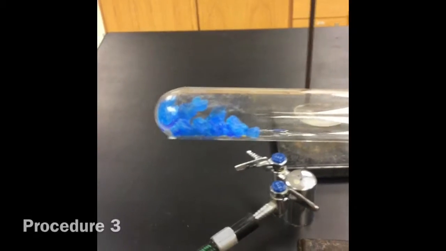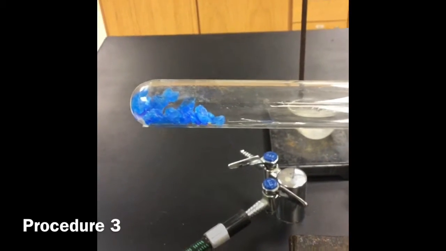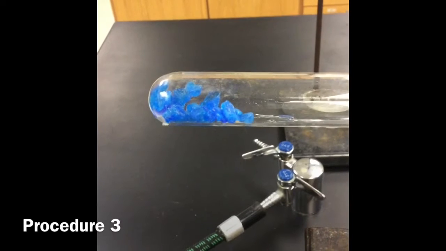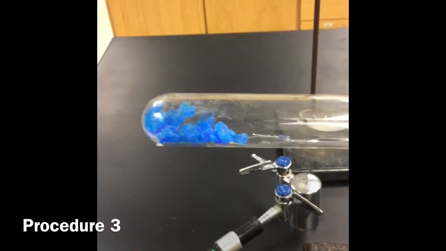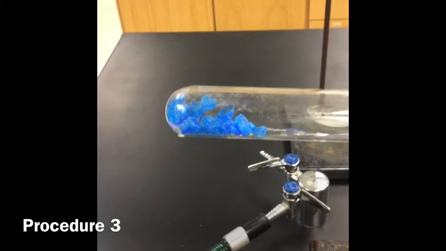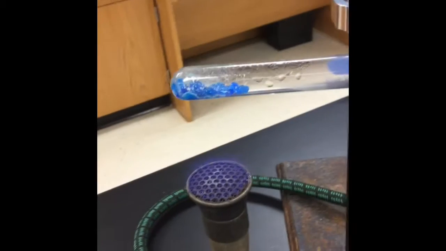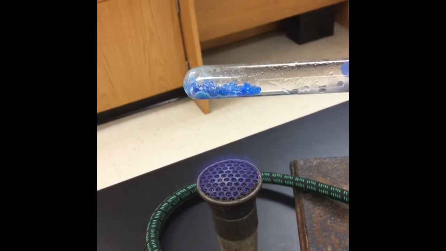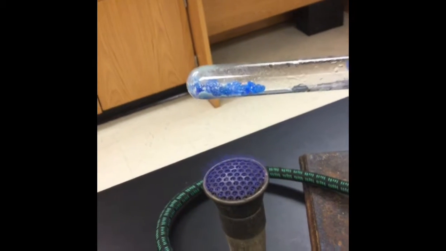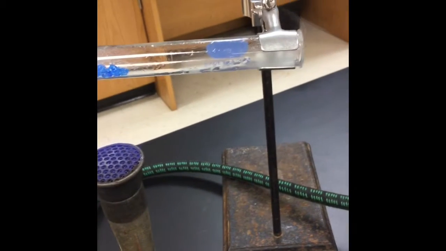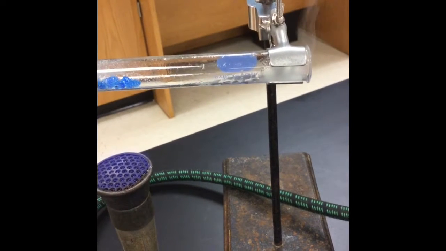Okay, for procedure number 3, we have copper(II) sulfate pentahydrate in a test tube. It's that nice bright blue color because of copper being present and the fact that it is hydrated, so it's got water in it. We're going to heat that copper(II) sulfate pentahydrate for about 3 minutes. Notice, even since we just started heating, that there's some water vapor being given off.